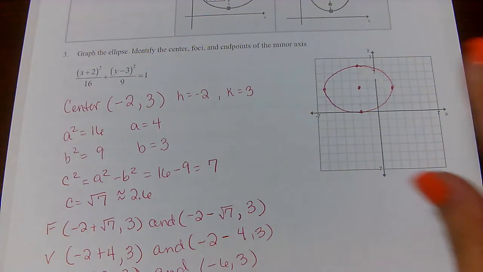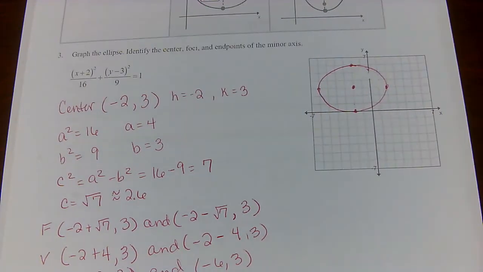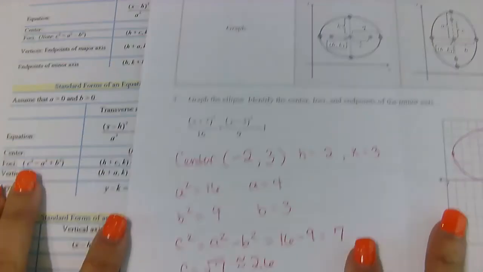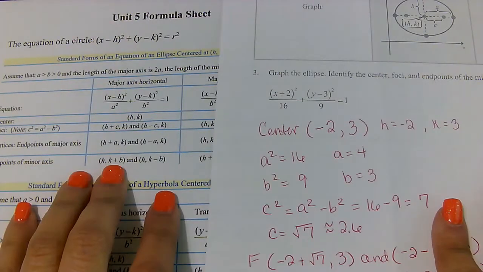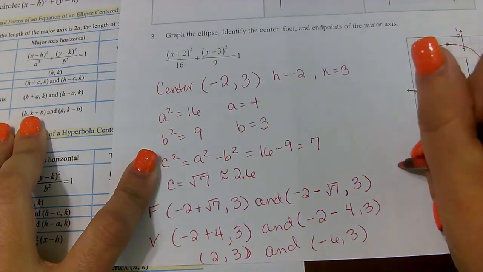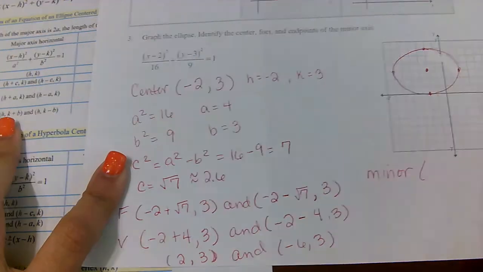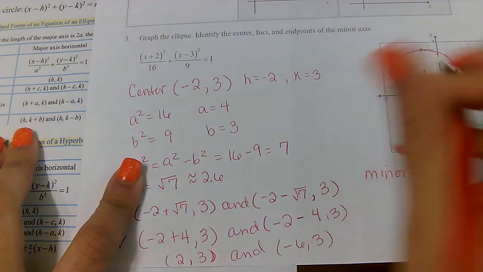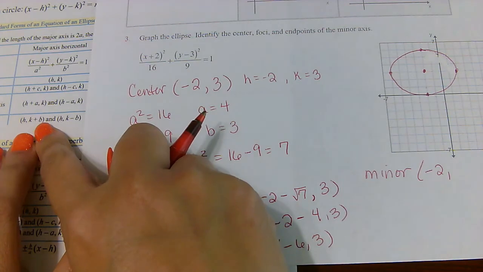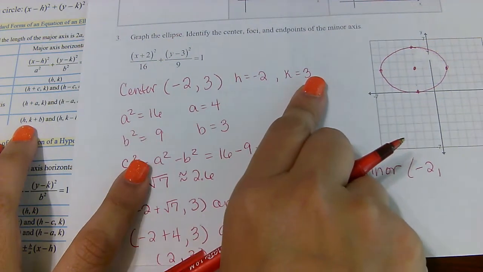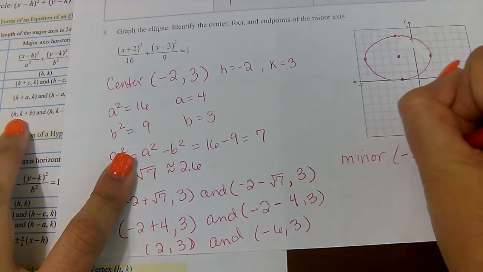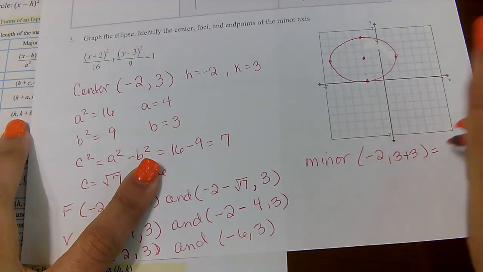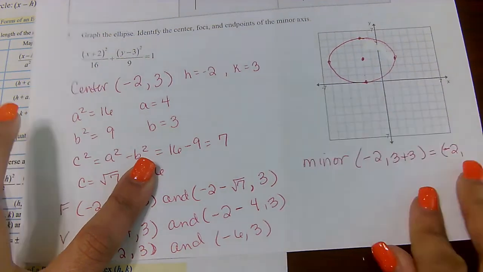Let's go ahead and make sure our minor axes are exactly where they need to be as well. Again, using your formulas, you see that our minor axis is going to be in h. Let me go ahead and put minor here. Our h, which is negative 2, goes in the front. And k plus b. K is 3, b is 3. So I'm going to put 3 plus 3. This is going to come out to negative 2, 6.